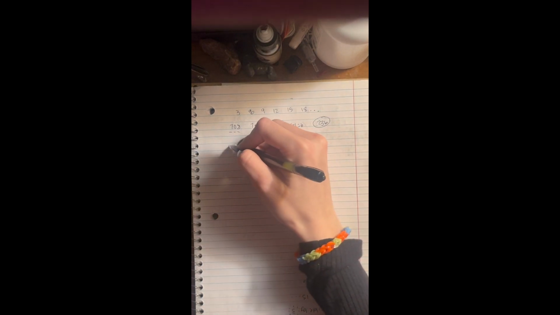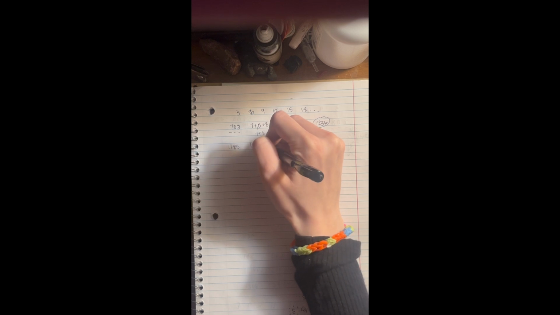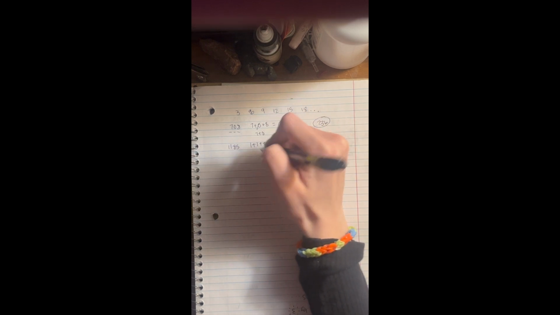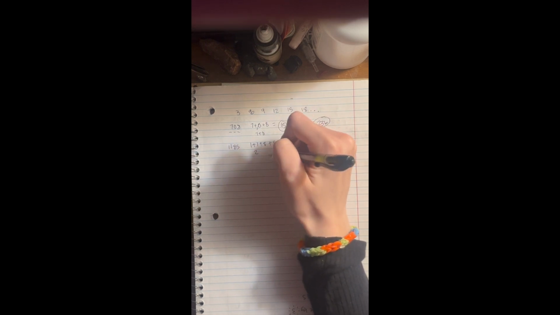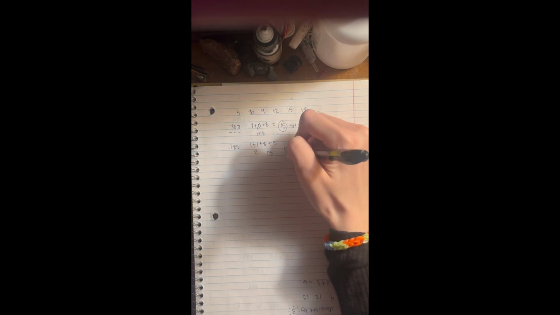1185. What we would do here is we would take 1 plus 1 plus 8 plus 5. 1 plus 1 is 2. 8 plus 5 is 13. So that's 2 plus 13, which gives us 15 once again, which is the same. And now it's established that these are both divisible by 3. And when we take 1185 and we divide it by 3, we get 395 as our answer.